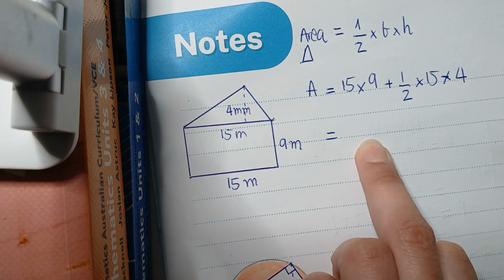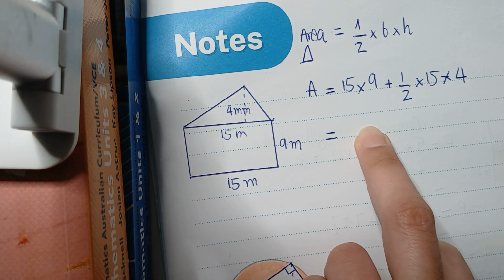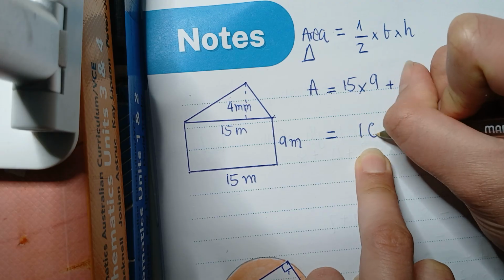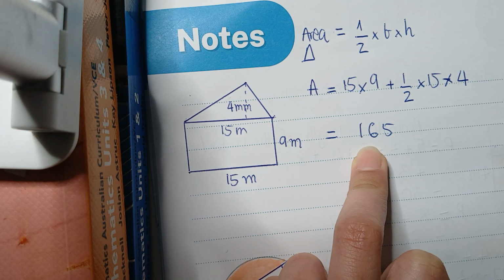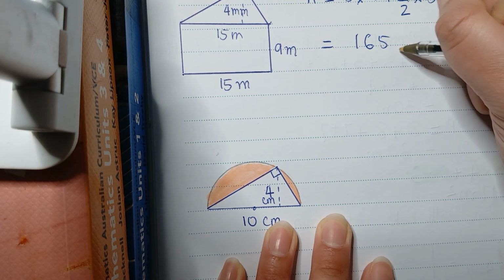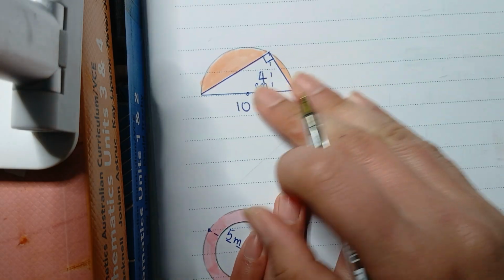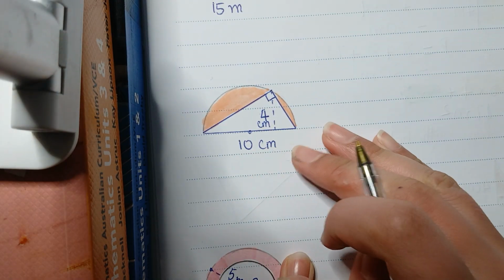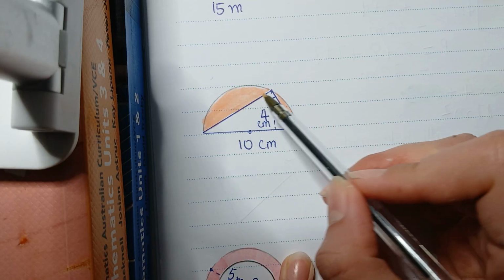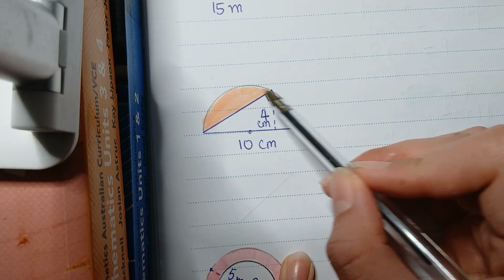I have 165. Alright, and this is going to be in meters squared. Now can we work out this one? I want you to give it a go first. Let's work out the shaded area, the orange shaded area here.